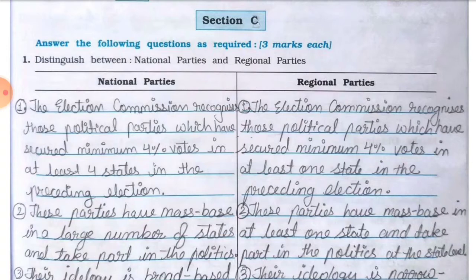National parties. Point number 2. These parties have mass base in a large number of states and take part in the politics. Regional parties. Point number 2. These parties have mass base in at least one state and take part in the politics at the state level.